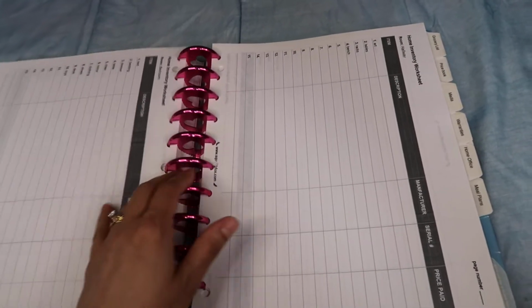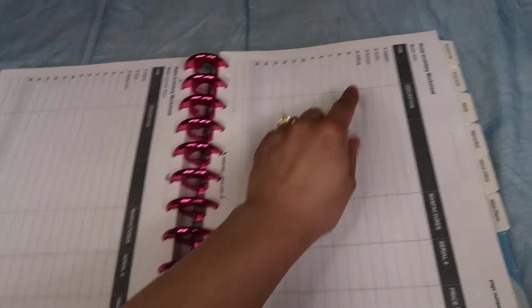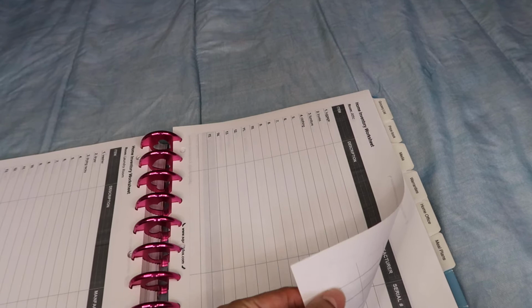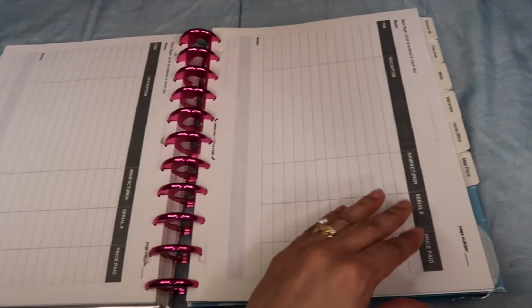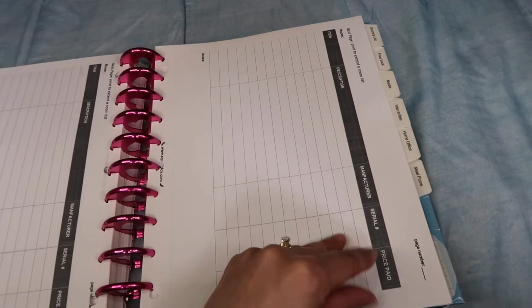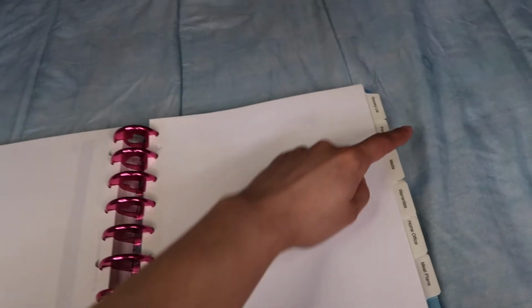So I have one for each room of the house, and each one has some ideas as to what I should be writing down in this inventory worksheet. And then I also have some blank ones just so that I can fill out myself. And that's it. That's for the home inventory section.